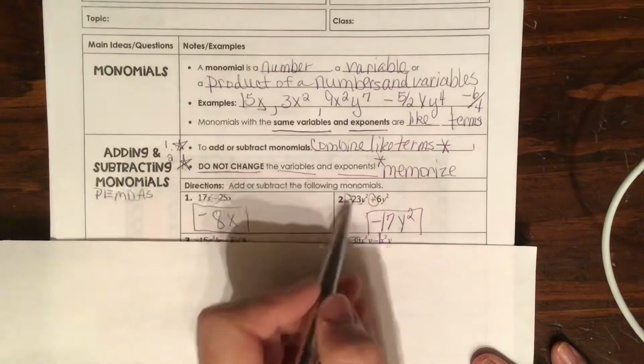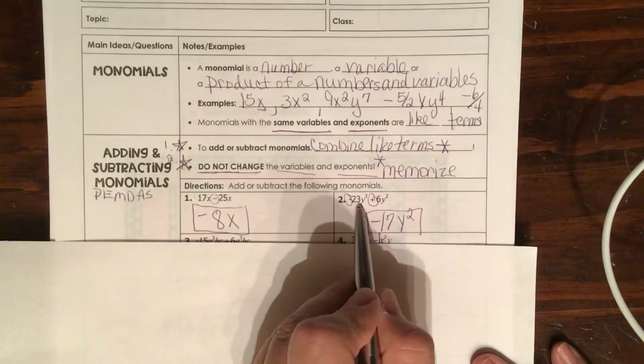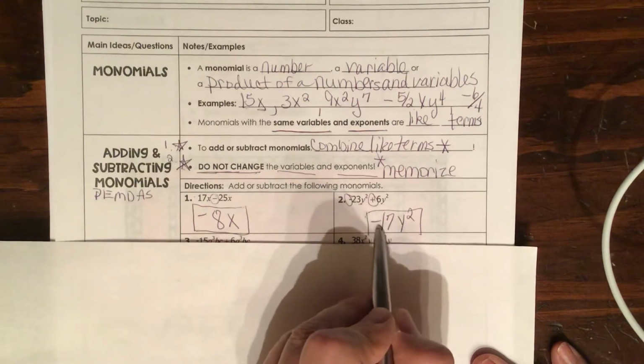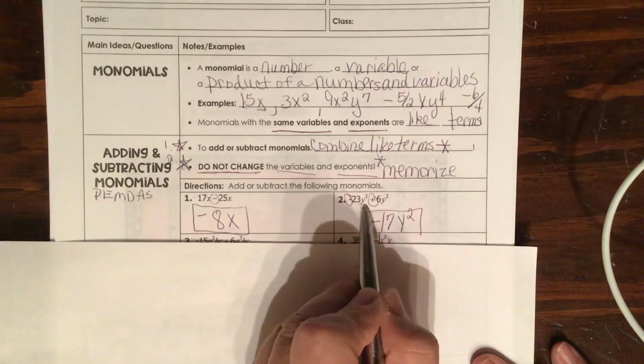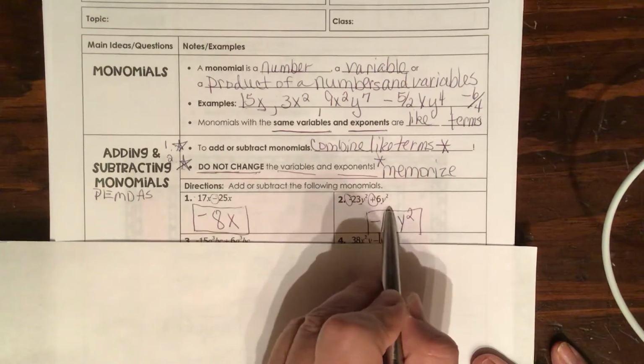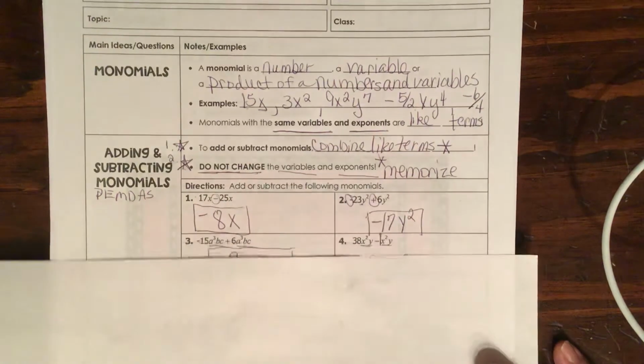This one right here, you have a negative 23 and a positive 6, which is negative 17y. And y squared is your variable and your exponent; we were able to add it because they're the same.